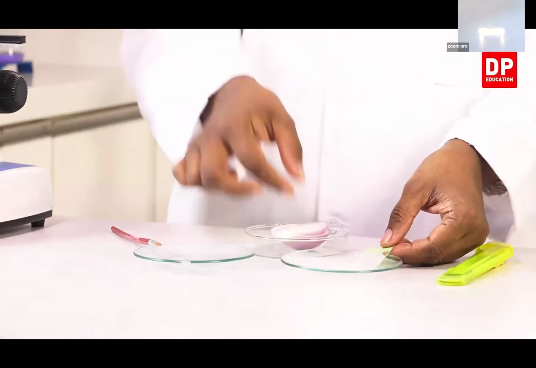And also to cut and take out very thin onion peels, I will need a sharp blade, an onion as the sample or the specimen, and also to initially transfer the small cut out onion peels into water.